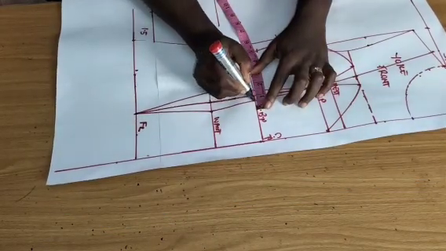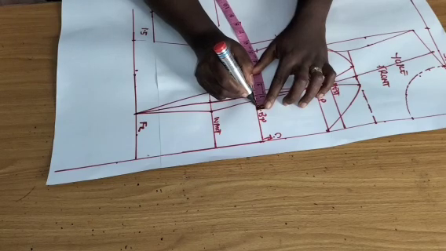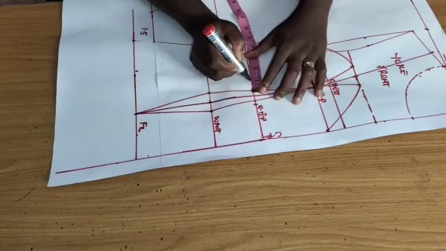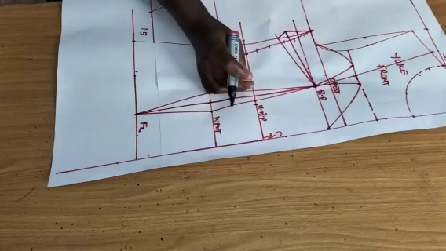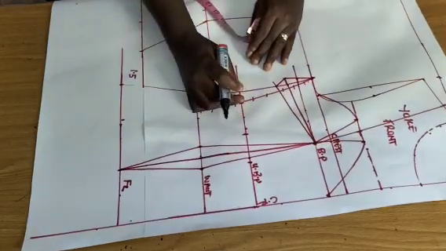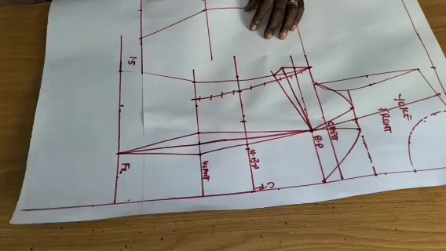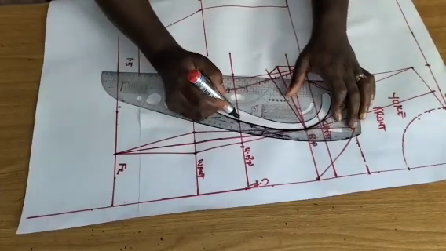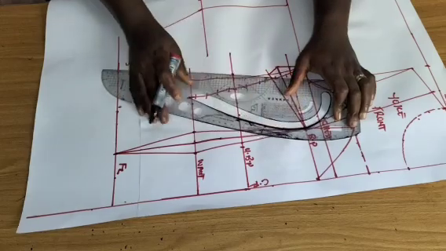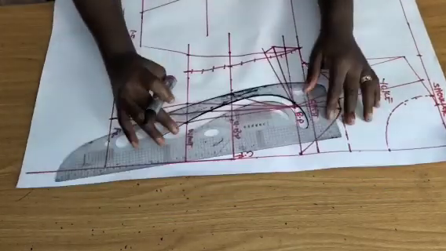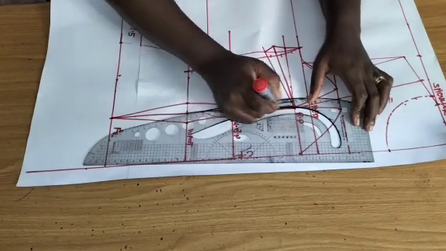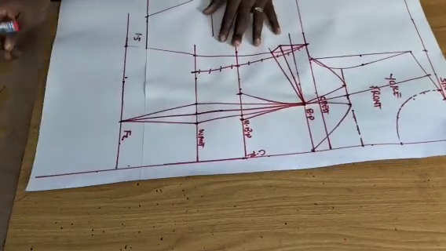So I'm going to share from here to here. I'll add 0.25 from here to here, 0.25, and from here to here 0.75. That is making it the 1 inch measurement we took from here. I'll just go ahead and blend my ruler. We are trying to mark out our busts, our cup, our corset cup. So place your tape like this, your pattern ruler like this, and mark.